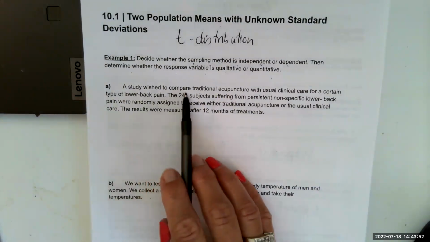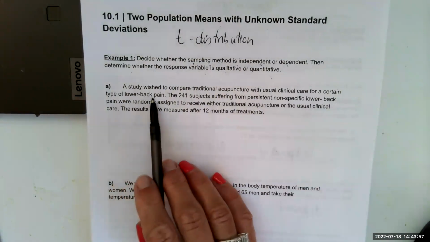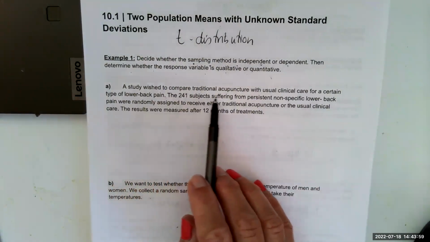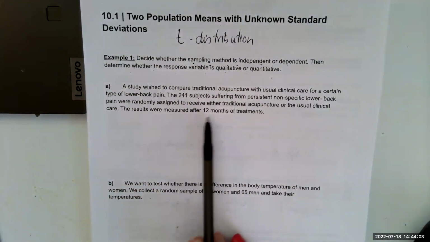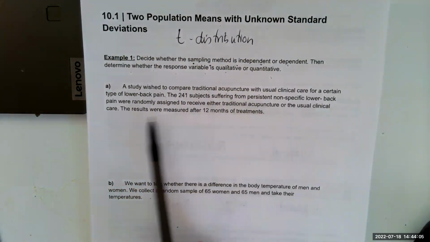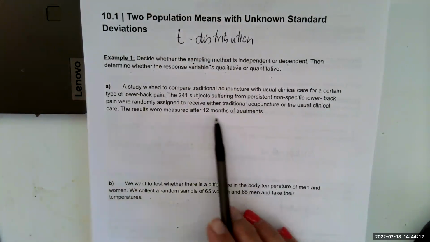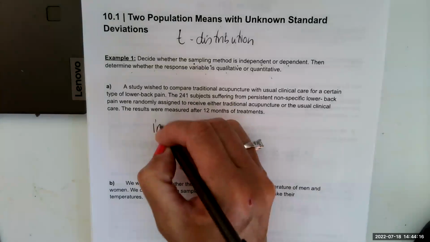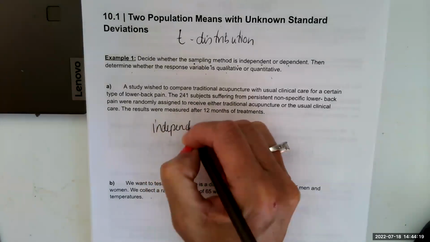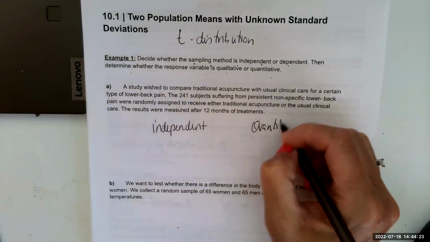A study wished to compare traditional acupuncture with usual clinical care for a certain type of lower back pain. The 241 subjects suffering from persistent non-specific lower back pain were randomly assigned to receive either the traditional acupuncture or the usual clinical care. The results were measured after 12 months of treatment. So because you didn't get both, you got either the acupuncture or the usual, it's going to be independent samples. And it's definitely quantitative because they're measuring the pain.